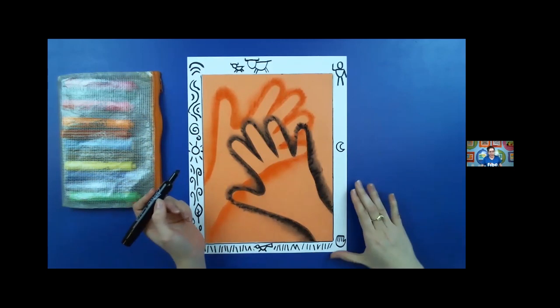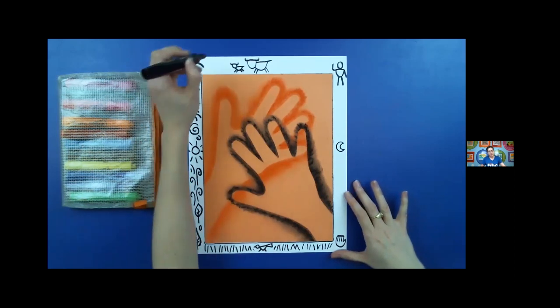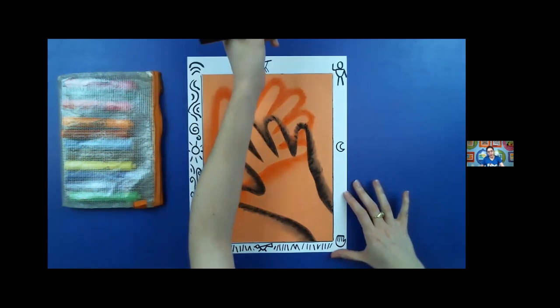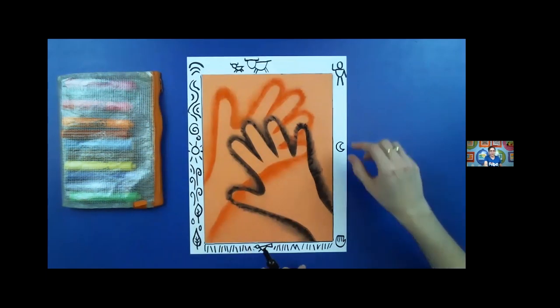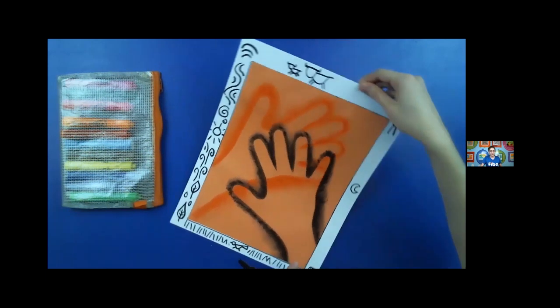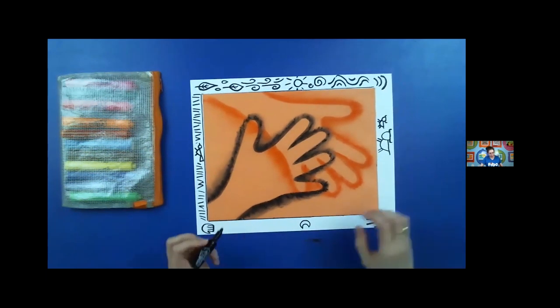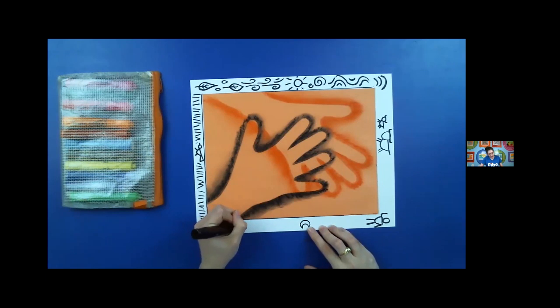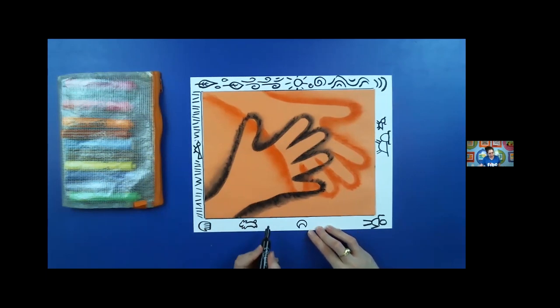Now what to do at these two sides? Let's see here. Maybe I'll do a rabbit over on this side. So I'm actually going to turn my paper. I'm going to do a little rabbit that's running this way. It's not going to look super realistic because he's a little symbol, and he's kind of like a silhouette. And I can draw lines behind him to show that he's running.